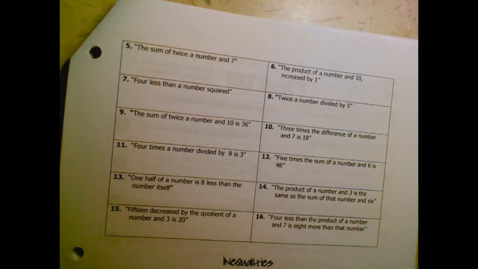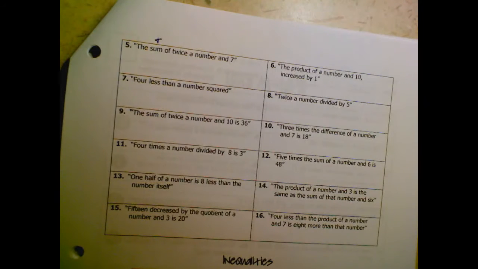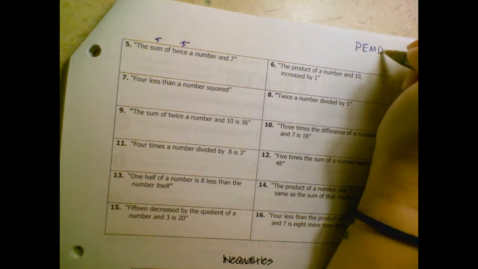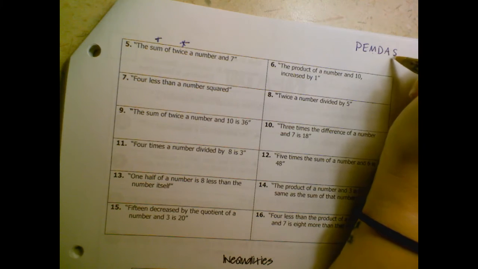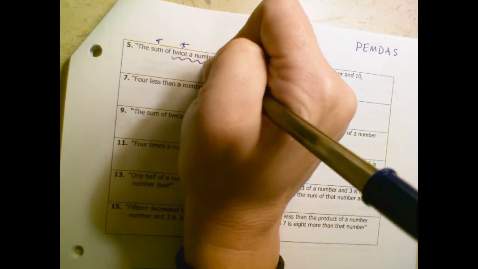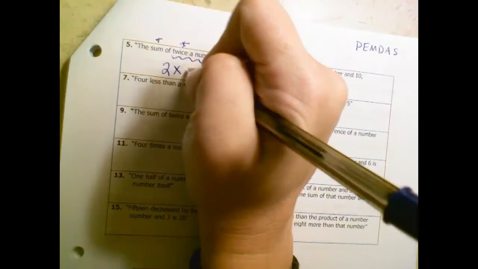A few more examples. The word sum means I'm going to add. The sum of twice a number and 7. Well, twice means that I multiply. So when I'm thinking of PEMDAS, multiplication comes before the addition. So I'm going to do twice a number. I want to do that one first. Twice a number. Sum, because it's addition, has to come last.